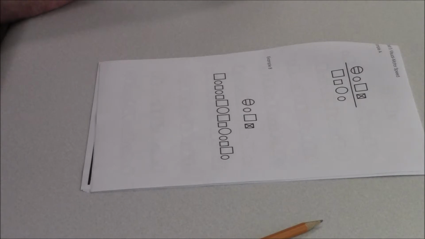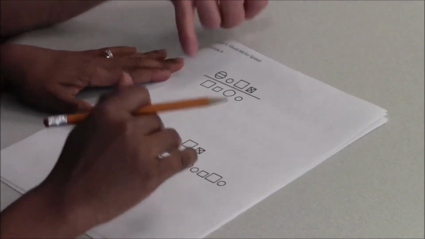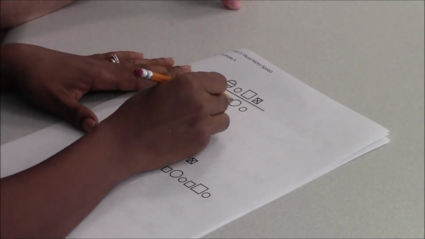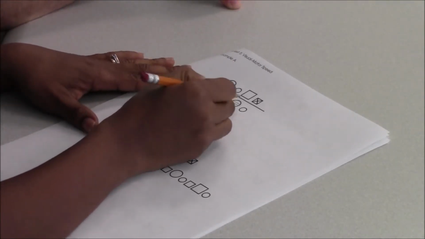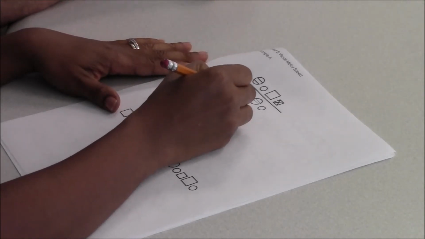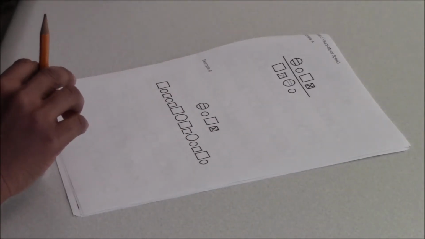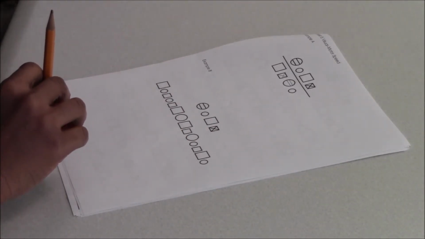Nothing is drawn in either the big square or the little circle. So take your pencil and mark 2 lines in the big circle down here, and also place a little X inside the little square. And try to keep your marks inside the shapes, which you did.